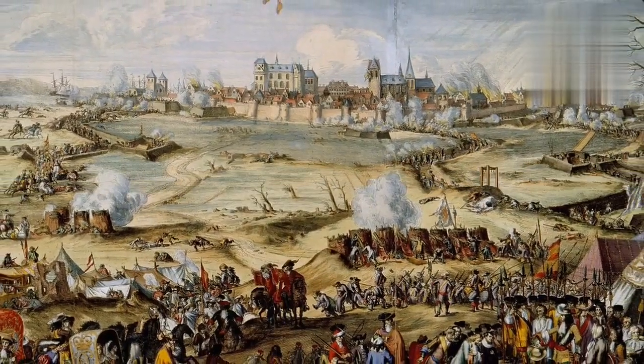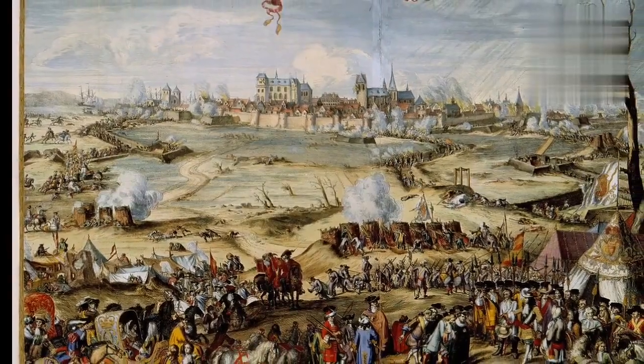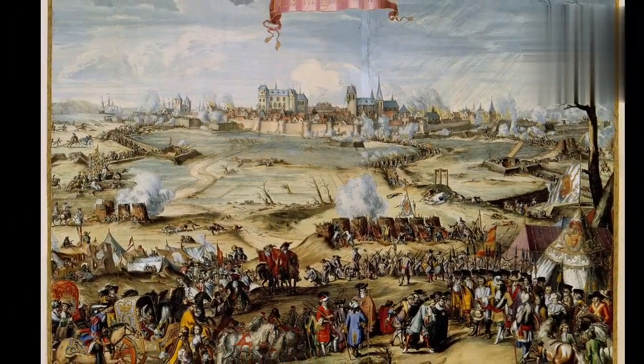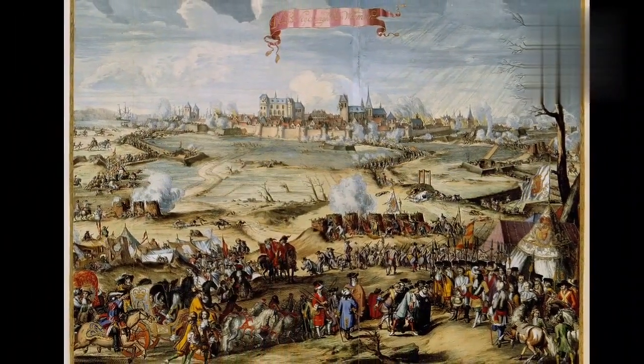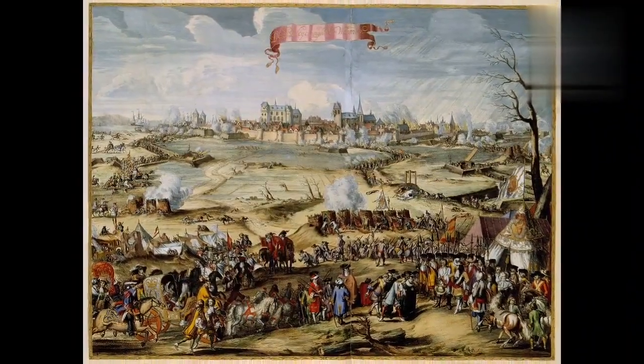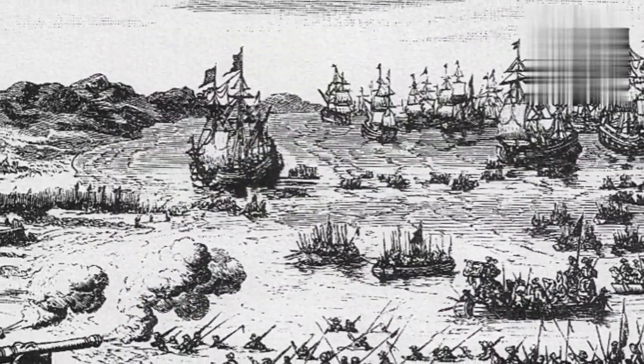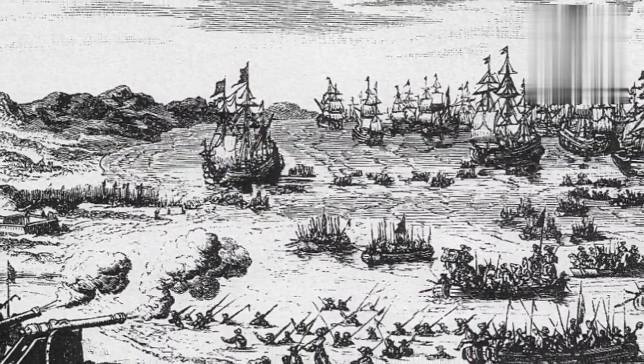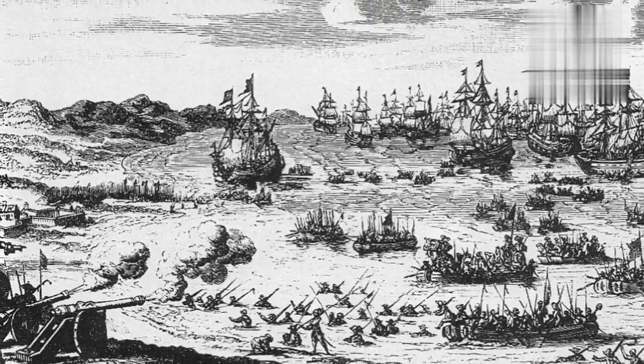The Danish-Norwegian forces, led by King Christian V, invaded Sweden's southern provinces, including Scania. The Swedish army, under the command of Field Marshal Carl Gustav Wrangel, initially struggled to repel the invasion. However, Sweden soon gained the upper hand in the war.